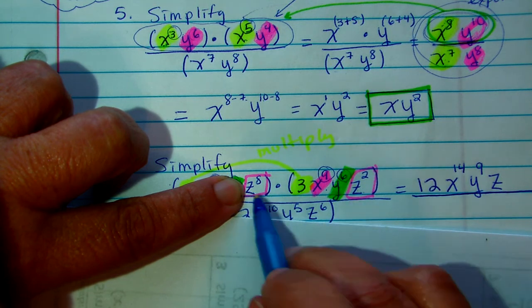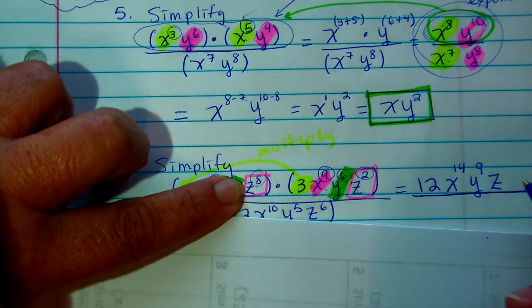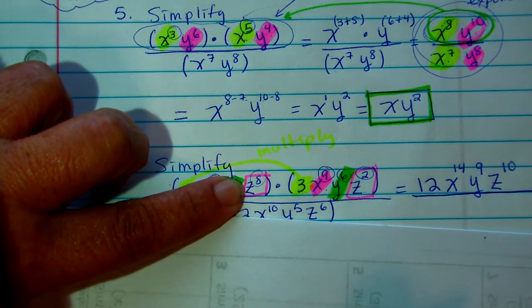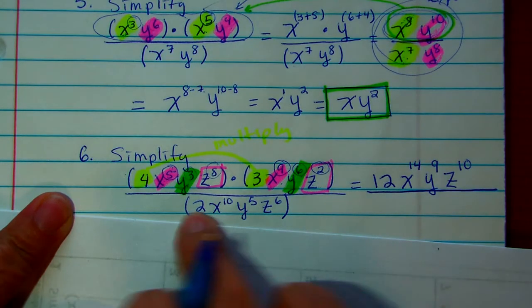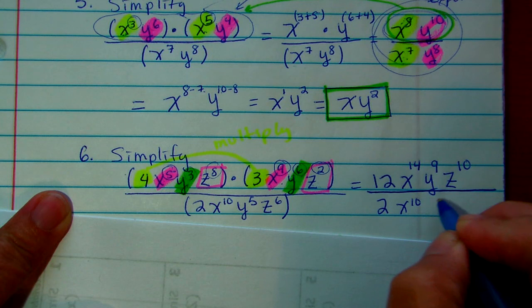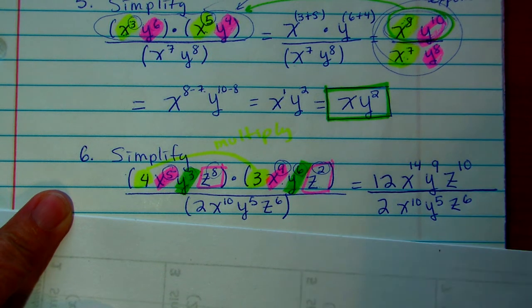Same letter, same base. You add 8 plus 2. So 8 plus 2 is 10. Okay? All right. Now I can write the part that we have in the bottom. Is 2x to the 10, y to the 5, z to the 6.